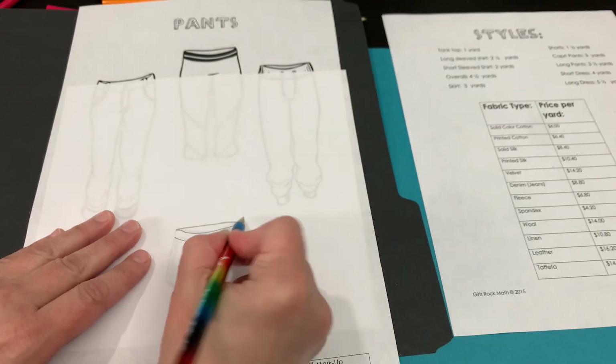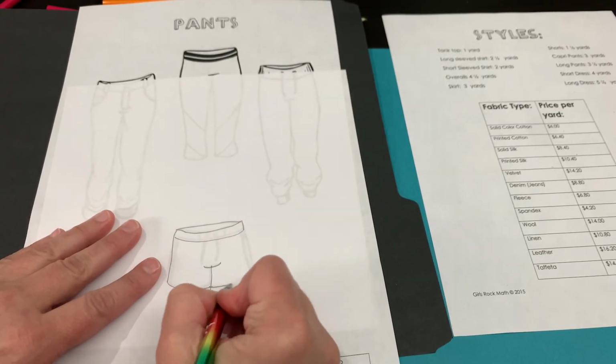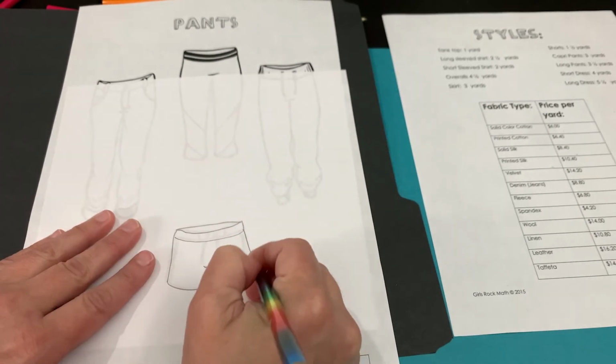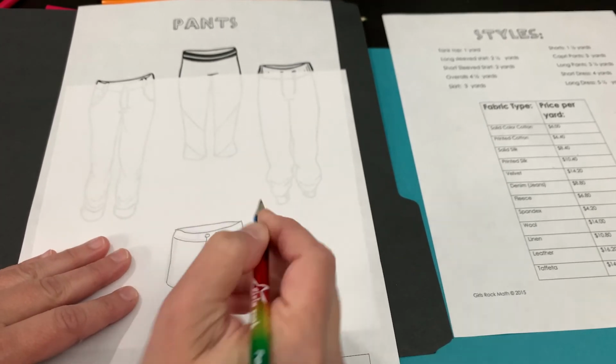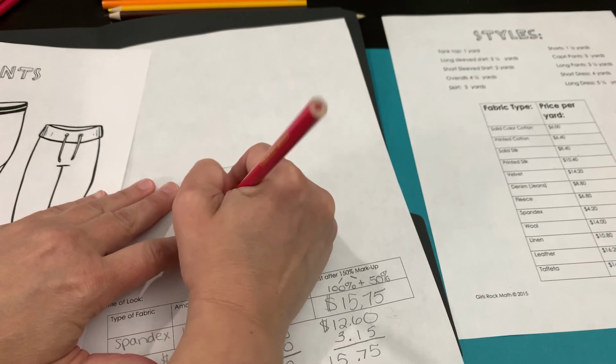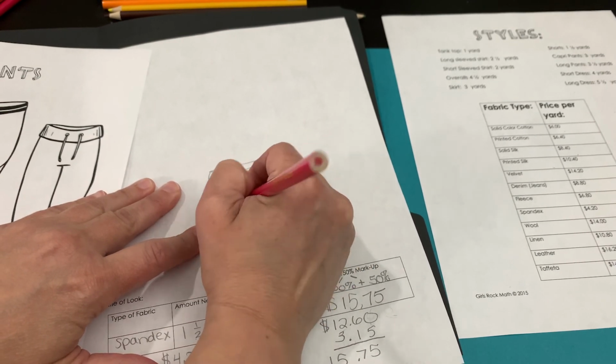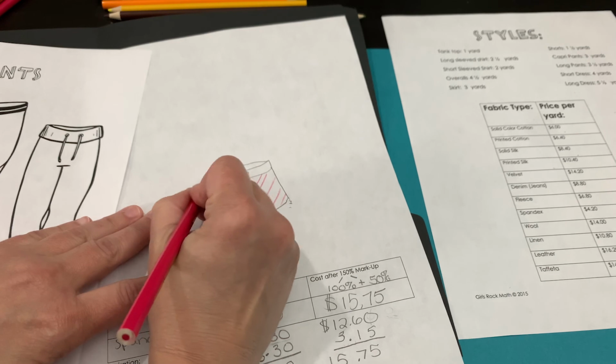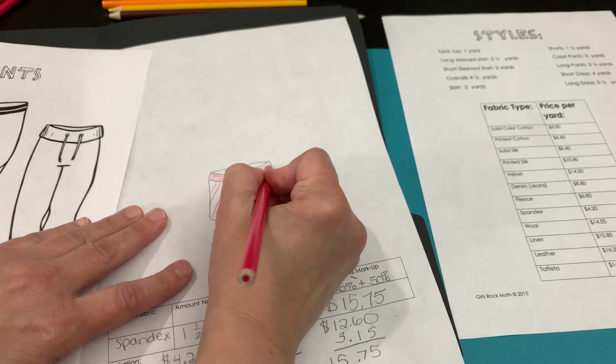And just like before, you can then trace them onto the paper, or if you have an idea that you want to draw your own, you can do that too. And I'm going to say, following the stripe pattern that I designed, my shorts are going to be striped like this.